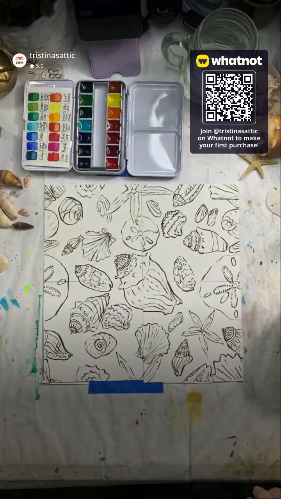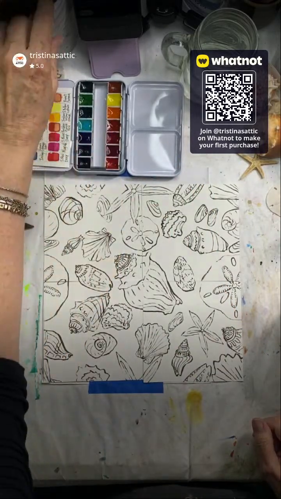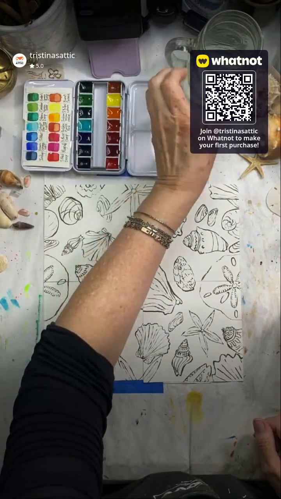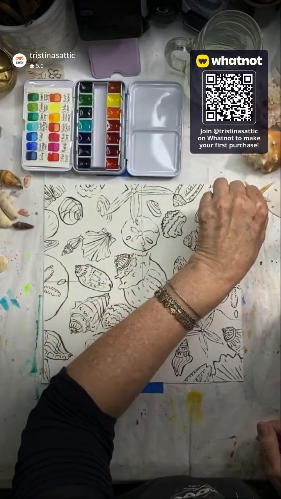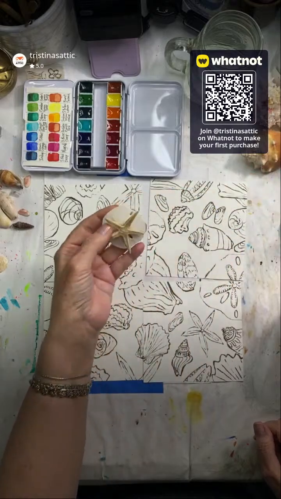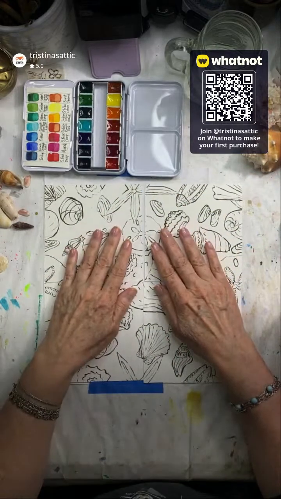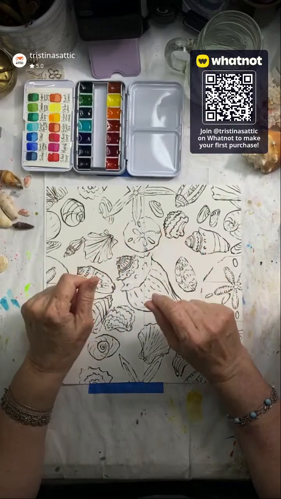Yes, it looks like you can see the color chart and the mixing area, which is perfect. Let me move a few things that are breakable, like the sand dollar and the starfish. I'm going to get those out of the way. All right.